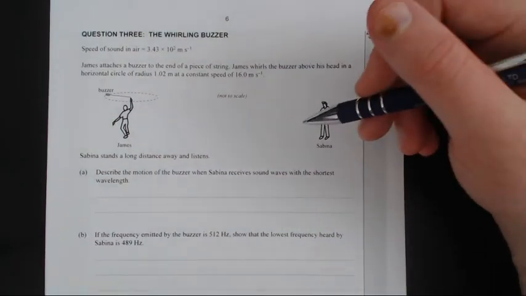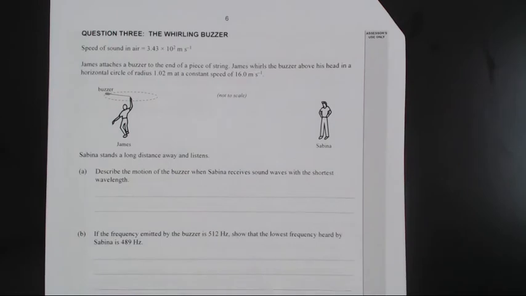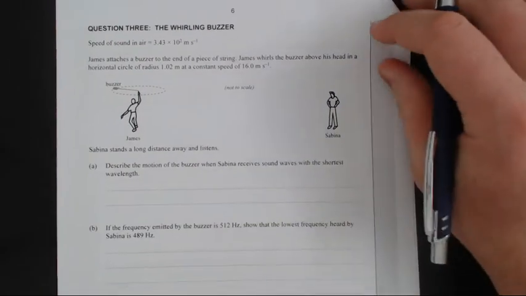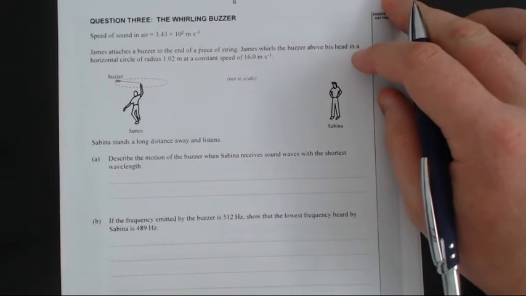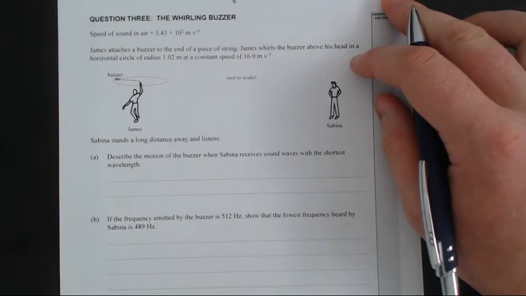As we can see, this is question 3 of the 2015 exam. It's going to be on the Doppler effect. It's the only one that hasn't been covered so far. Question A, describe the motion of the buzzer when Sabina receives sound waves with the shortest wavelength.